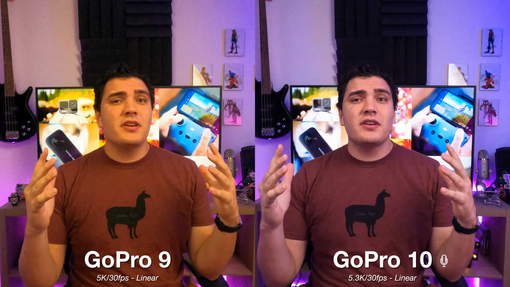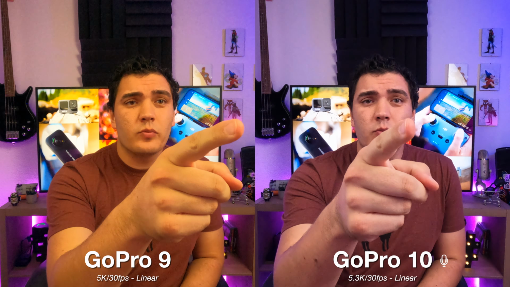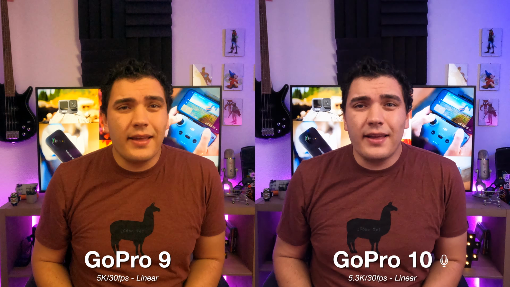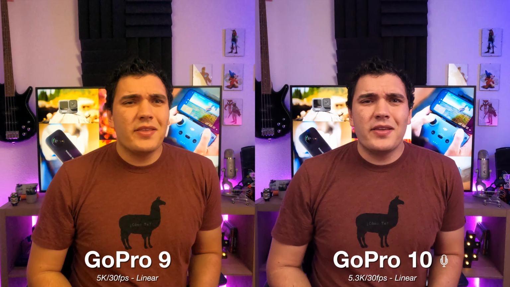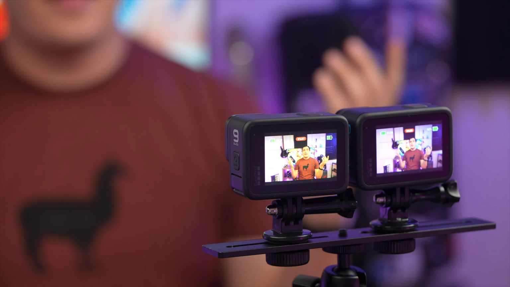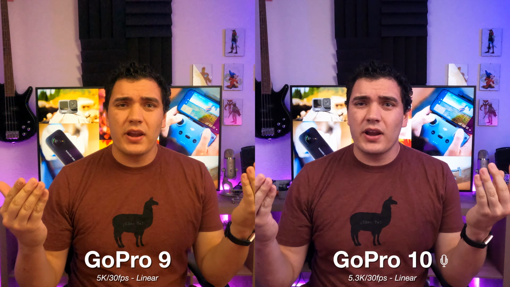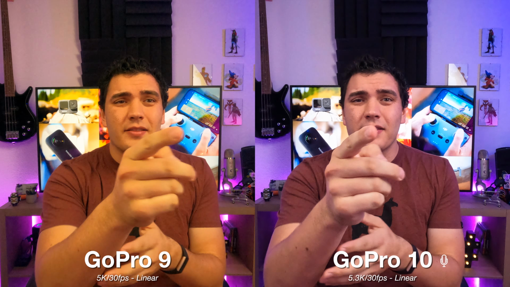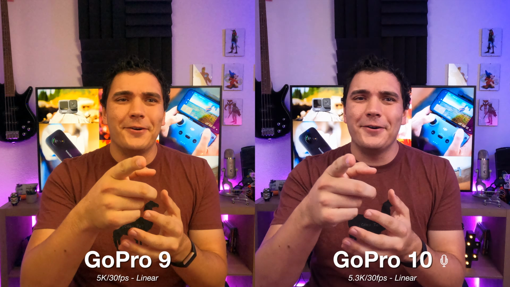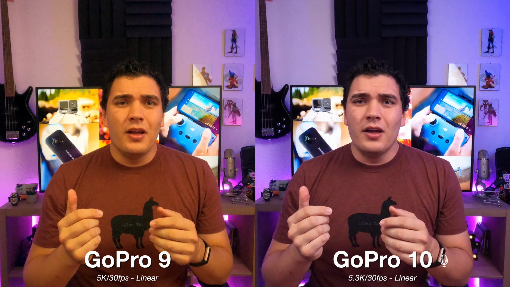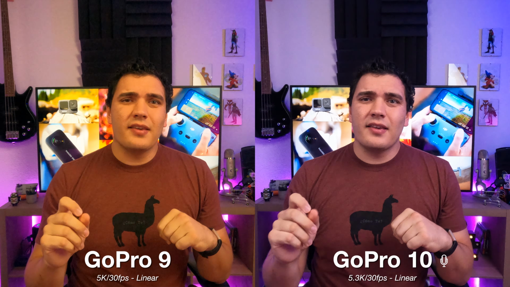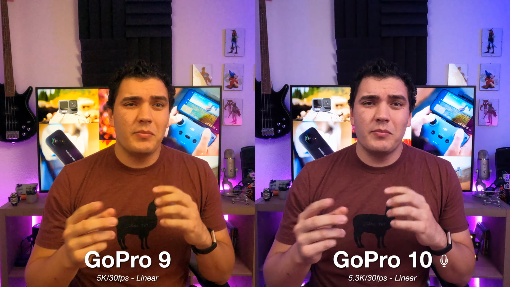Today in this video, I'm just going to be doing a quick little comparison between the GoPro 10 over here and the slightly older GoPro 9. Now, as you know, both these cameras are very similar. If you're looking at them side by side like I am right now, it's not much of a difference. It's a blue logo versus a gray logo pretty much, and that's all. But when it comes to footage, there are some slight differences, though maybe hard to notice.